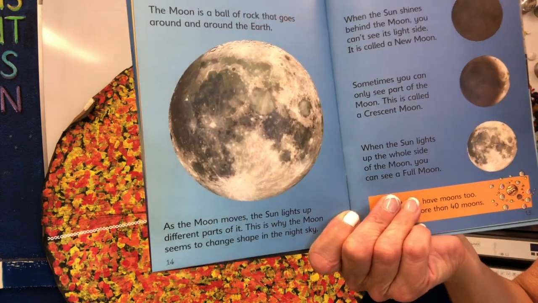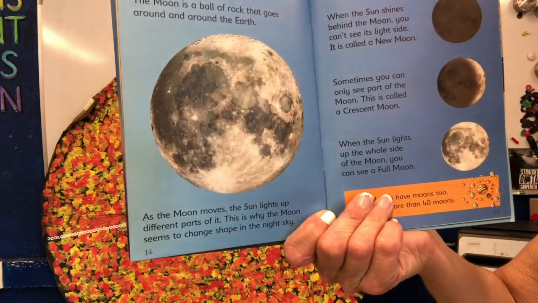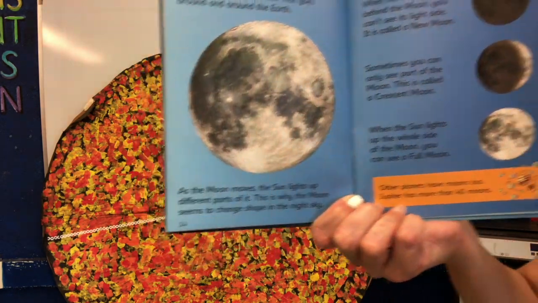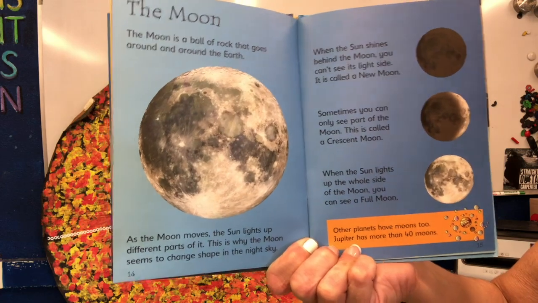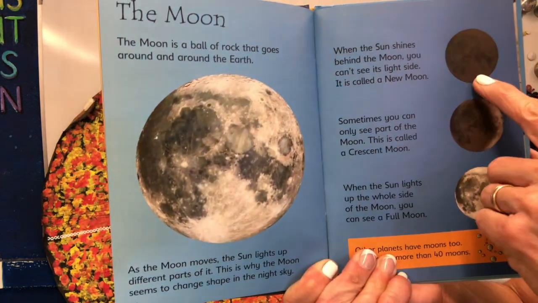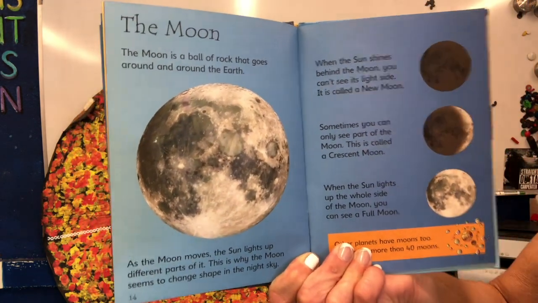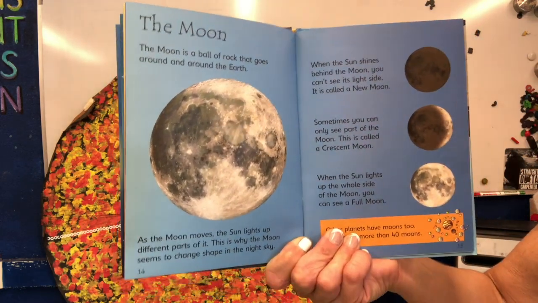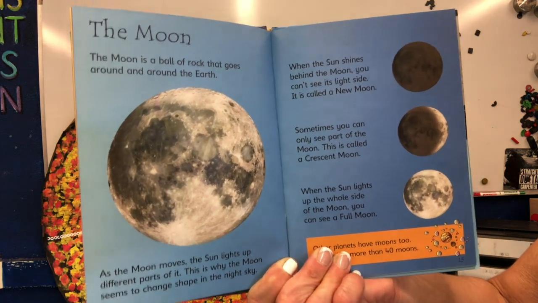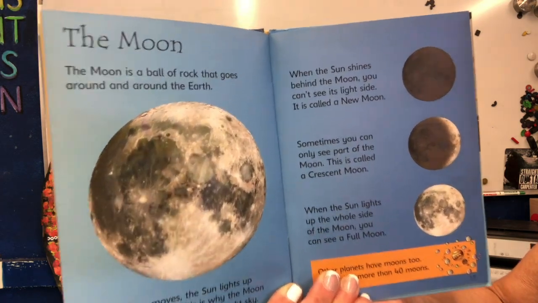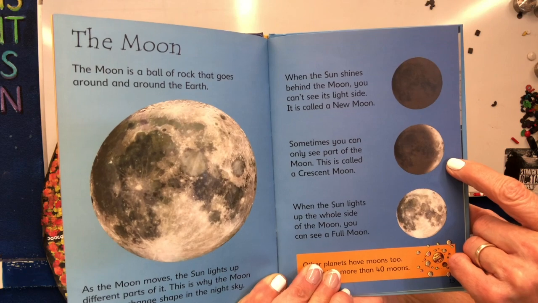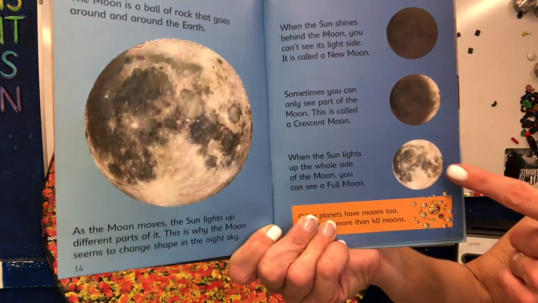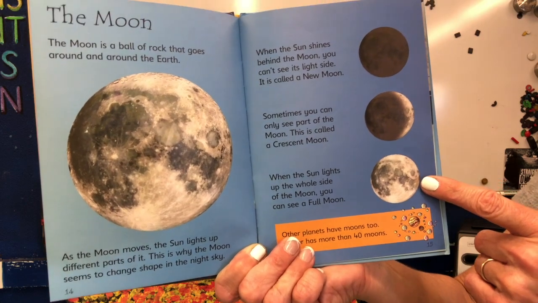As the moon moves, the sun lights up different parts of it. This is why the moon seems to change its shape in the night sky. When the sun shines behind the moon, you can't see its light side. It's called new moon. Sometimes you can only see part of the moon. This is called a crescent moon. When the sun lights up the whole side of the moon, you can see a full moon.